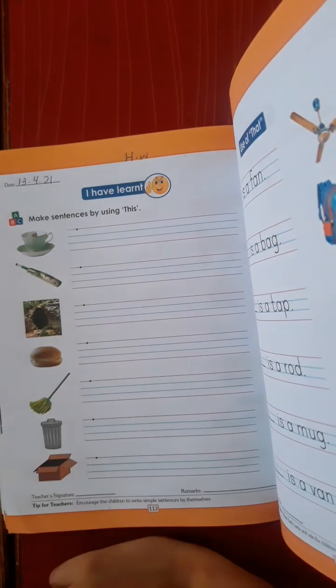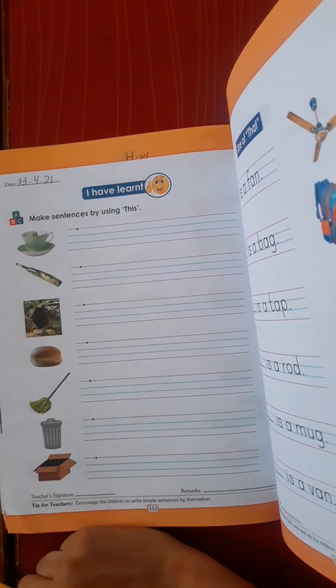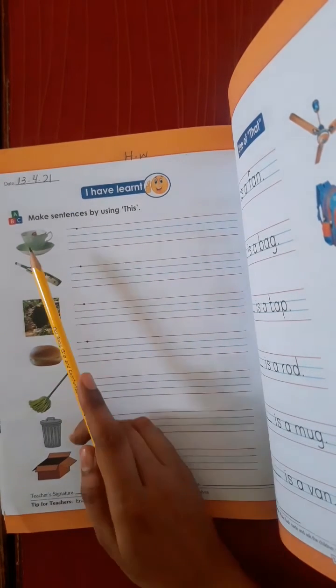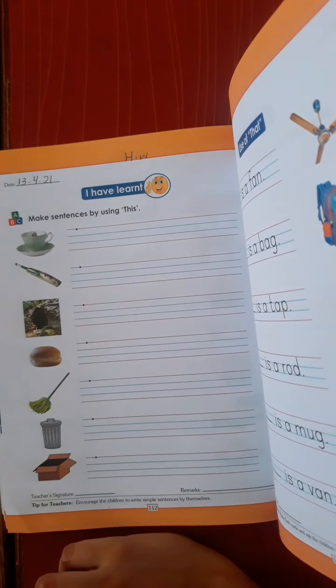Students, look here. What is this? Cup. So now we will write here the sentence of this. This is a cup.